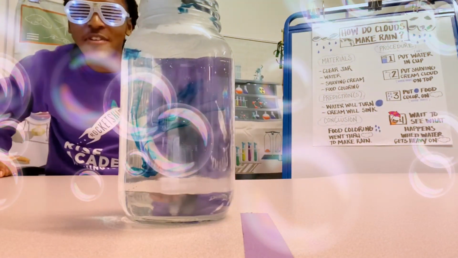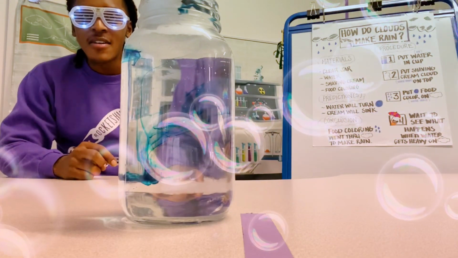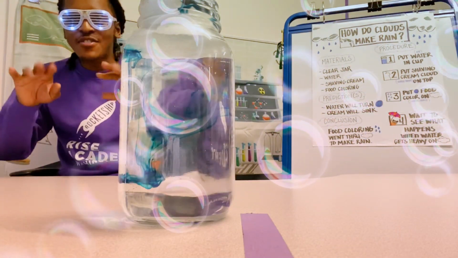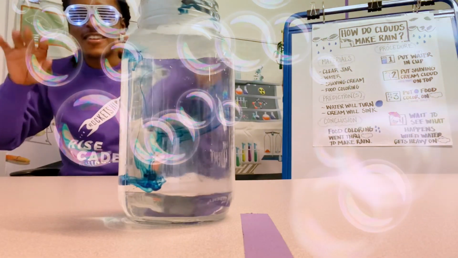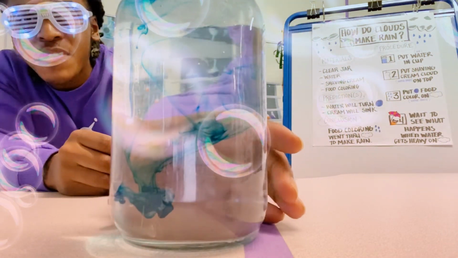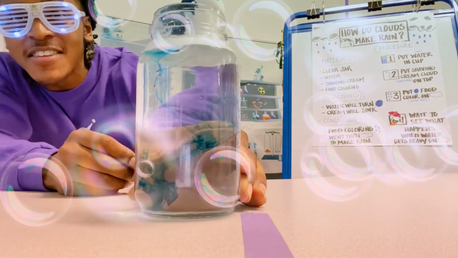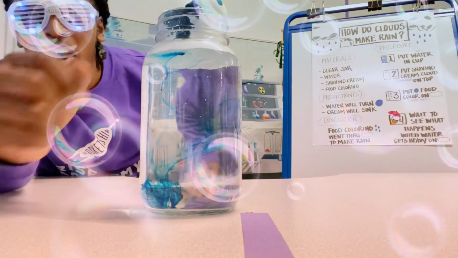What do you see? What do you observe? I think that the food coloring has gone through the cloud, which means what? It has started to rain. Wow, look at that. Our rain has finally come through our cloud.